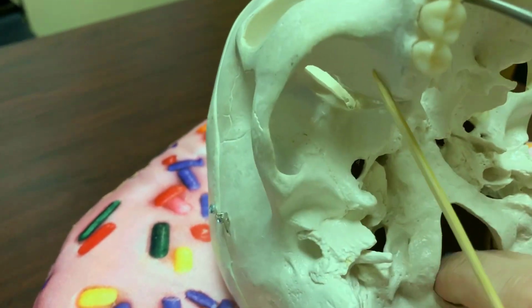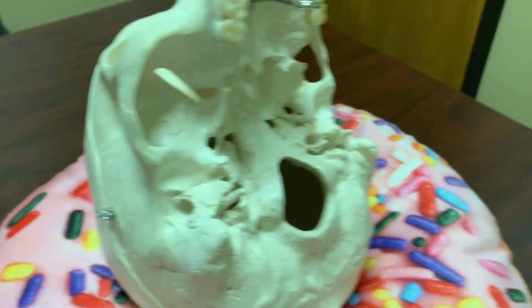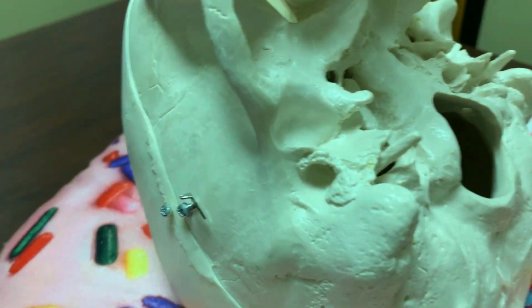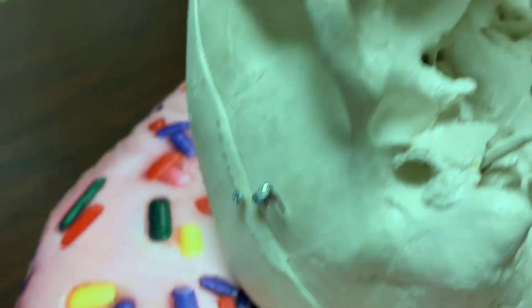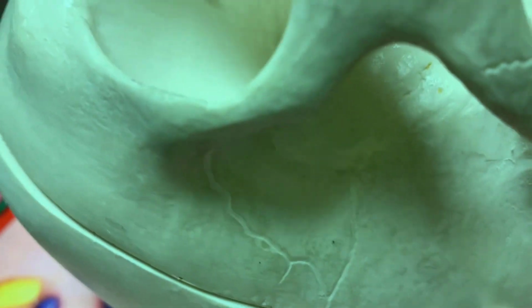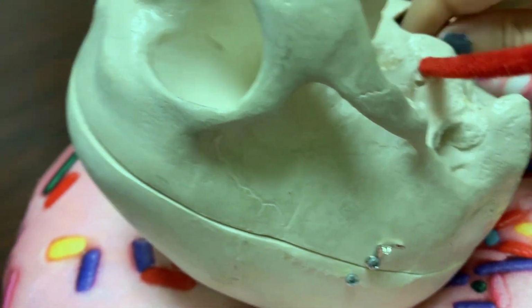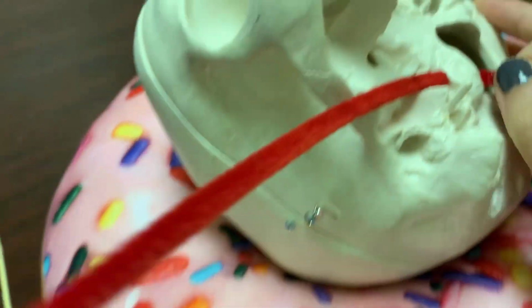We then have, right near the large opening to the skull, a little area called the hypoglossal canal, which is a little bit hard to see. So we're going to put a pipe cleaner through here where we'll be able to see it a little bit better.